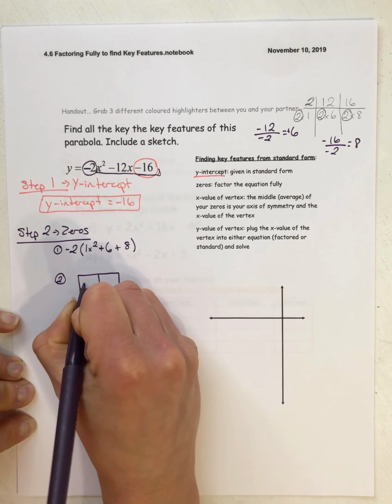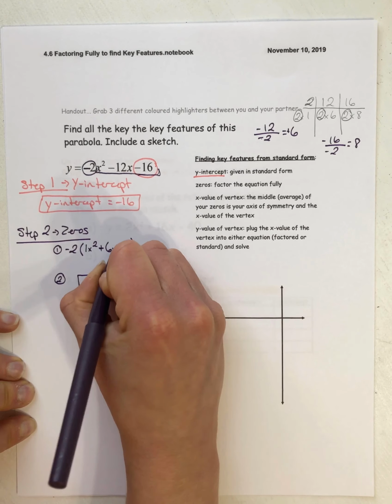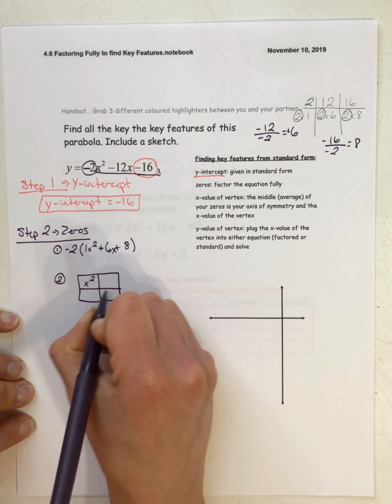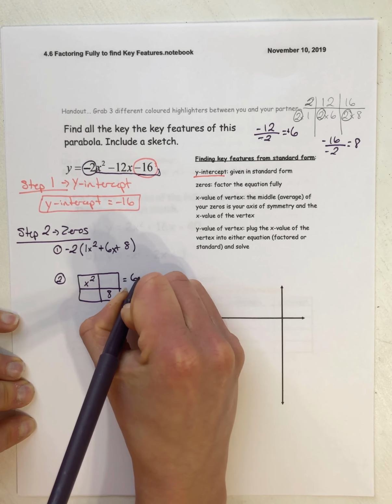And we plug our information in. So we have x squared in here. We put our 8 down here, and it equals 6x.